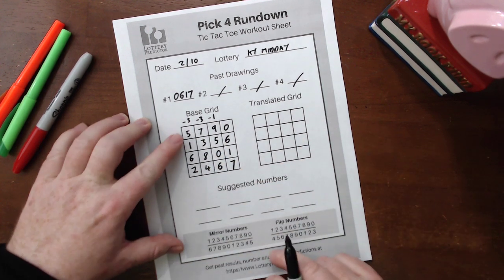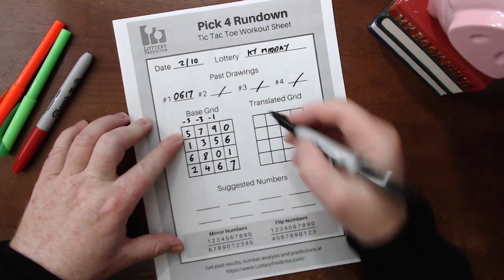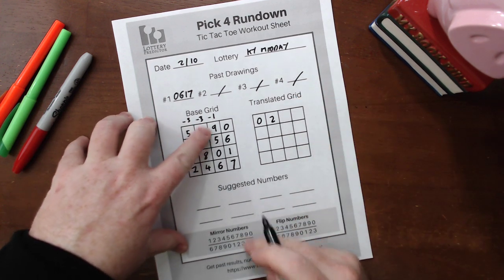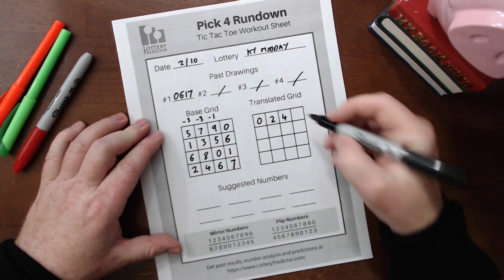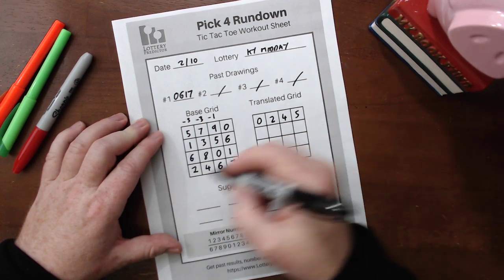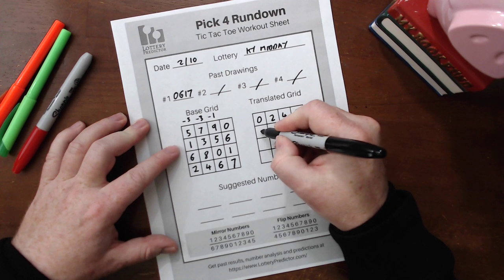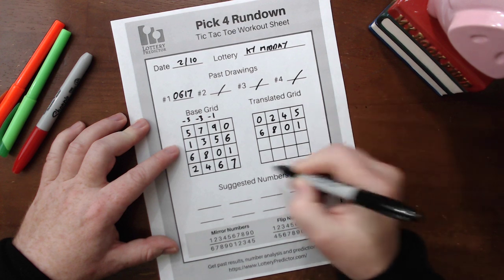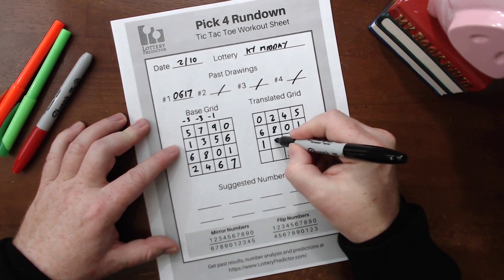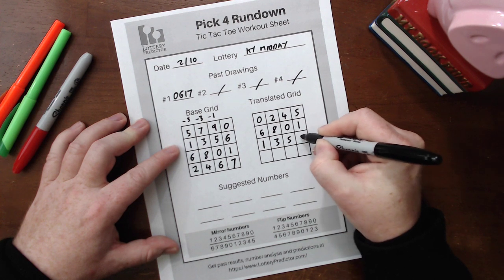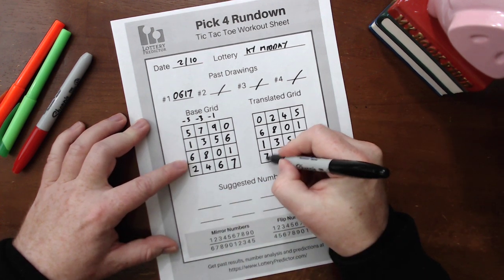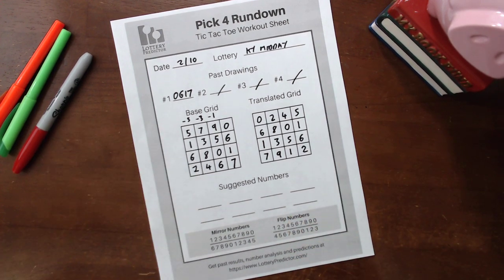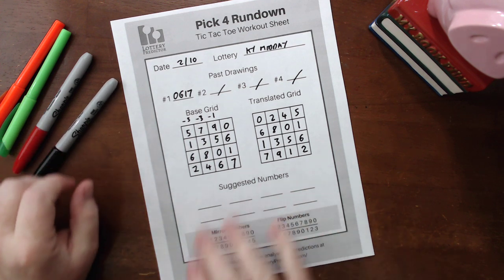We'll take each number from this grid, look up the mirror number for it, and fill it in on the translated grid here. So we'll take the 5, and we look up the mirror number of the 5, which is a 0, put that in there. Mirror number of 7 is 2, mirror number of 9 is 4, and a mirror number of 0 is 5. And I'll just go through and fill all of these out real quick. Mirror number of 1 is 6, mirror number of 3 is 8, 5 is 0, 6 is 1, 6 is 1 here, a mirror number of 8 is 3, 5, 6, 7, 9, 1, and 2. So there we go, we have our translated grid now filled out with our mirror numbers here.